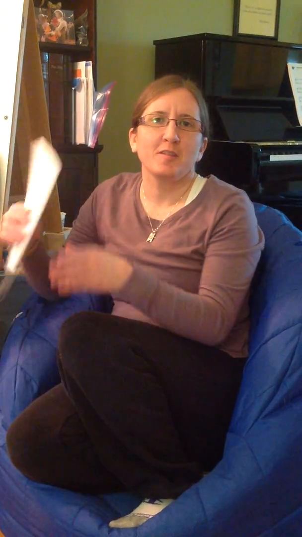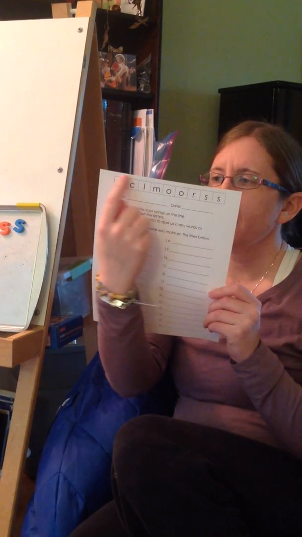Hey Dynamos, check your packet for a paper that looks like this. It's a making words paper. Then I need you to cut out the letters at the top, like we do at school, and cut them apart. Then you're going to move them around on your desk or your table, wherever you're sitting, and you're going to write down all the real words that you can make using only these letters.